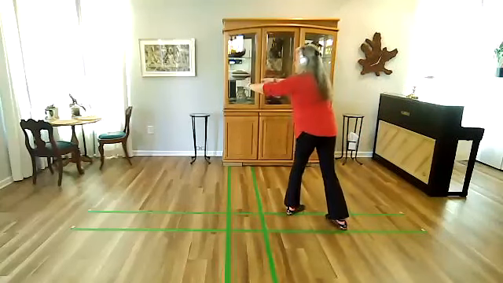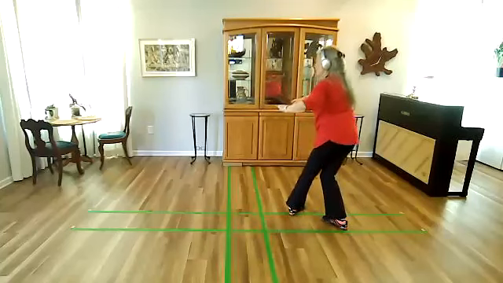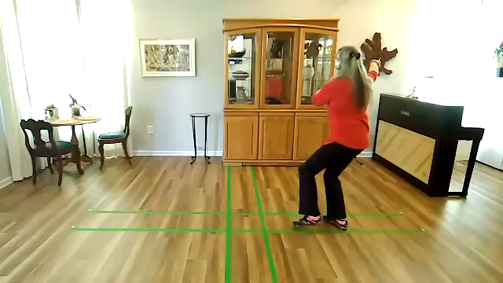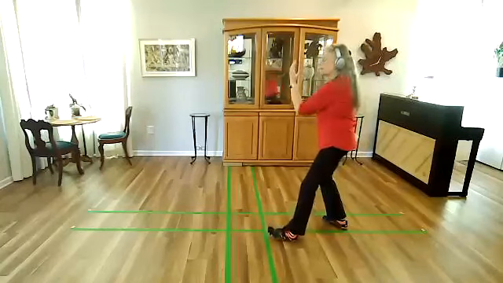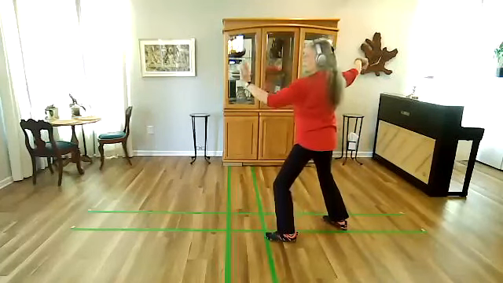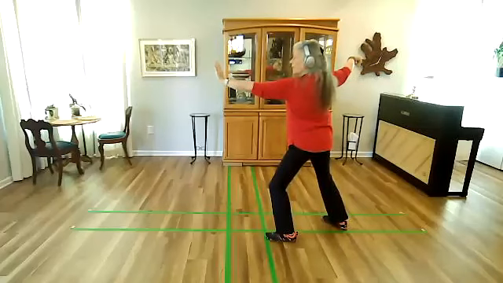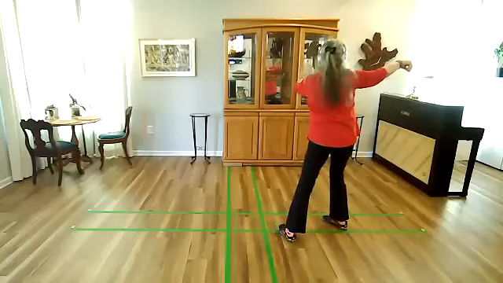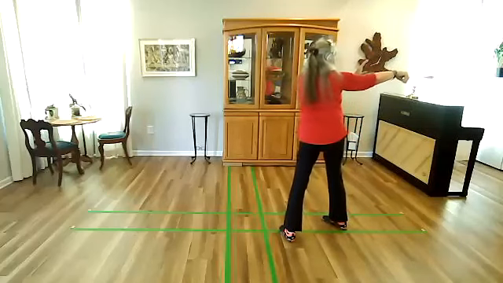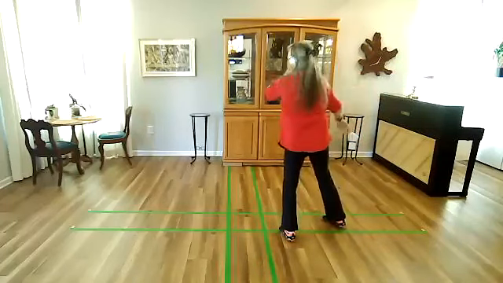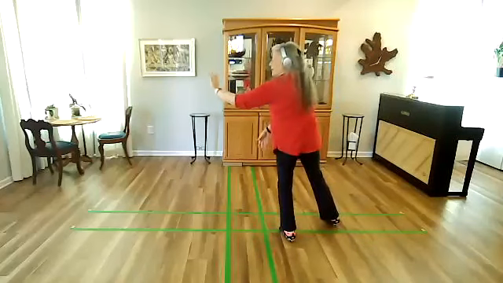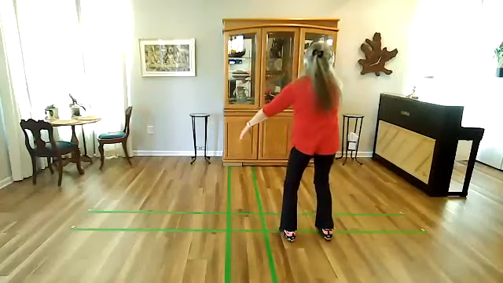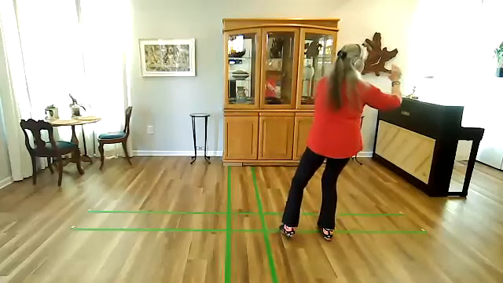I know we haven't done this transition yet, but I'm going to just talk you through it. Shift your weight to the right, turning to the right, left hand just comes across. And grab, pull with the left hand, bring your right foot back in parallel, and this is our first cloud hands.